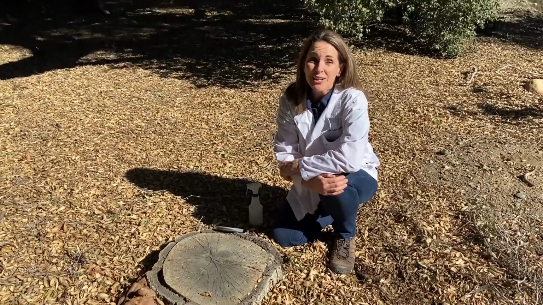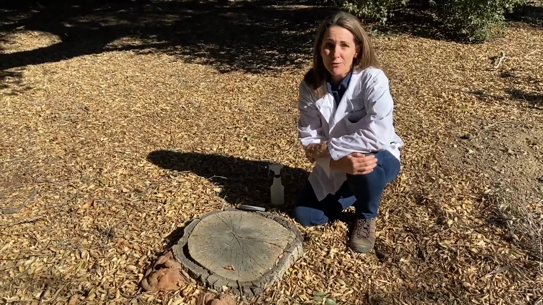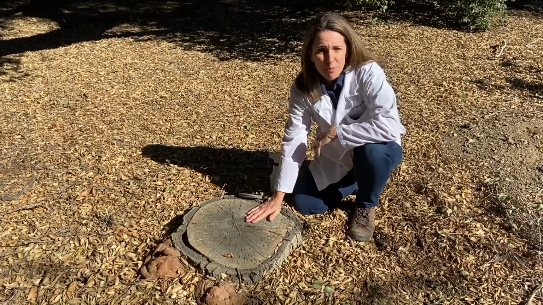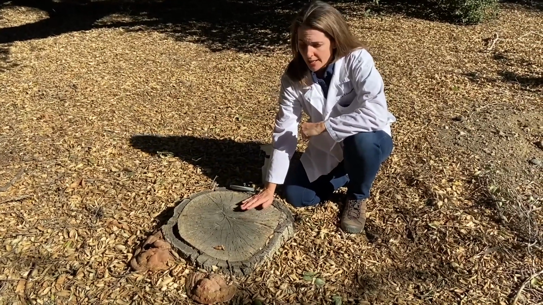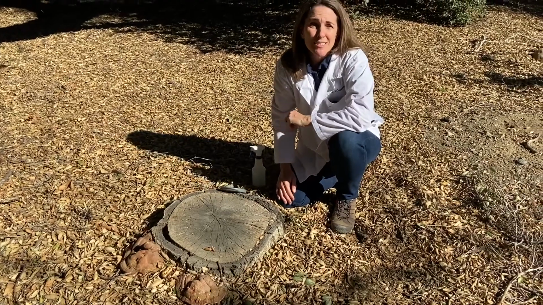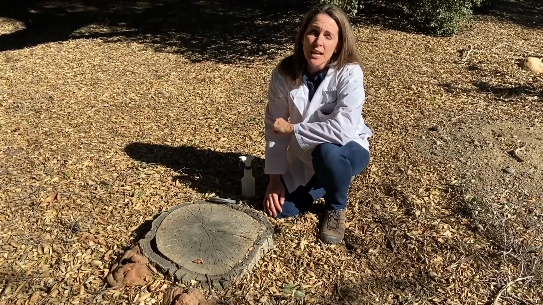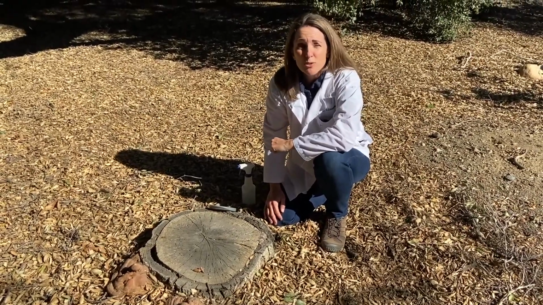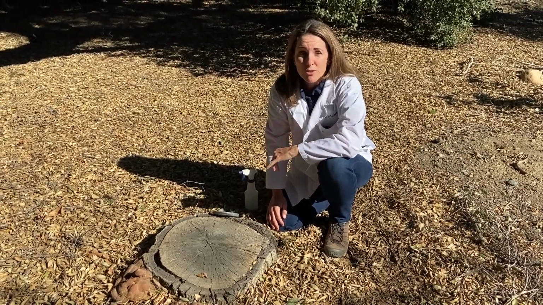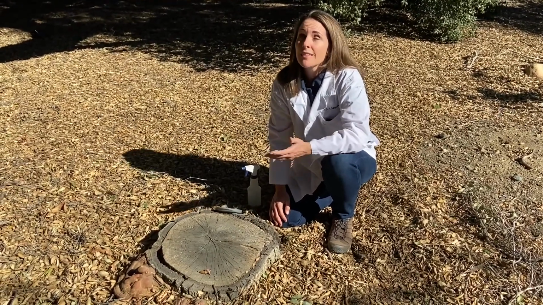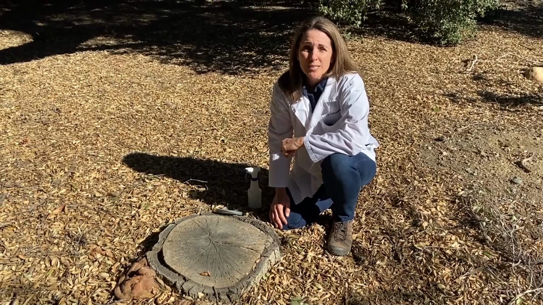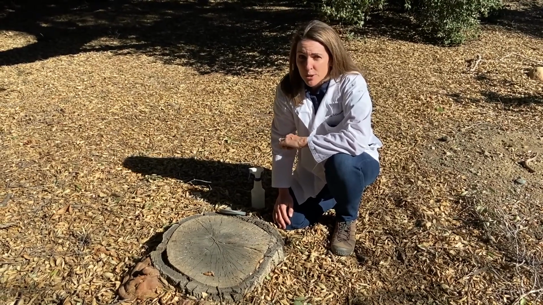You've just seen a really beautiful coast live oak tree. This is a stump from one of those oak trees. Now, trees can grow at different rates depending on certain variables, such as competition for resources, location of the tree within the forest, the type of tree, precipitation, and seasonal temperatures.